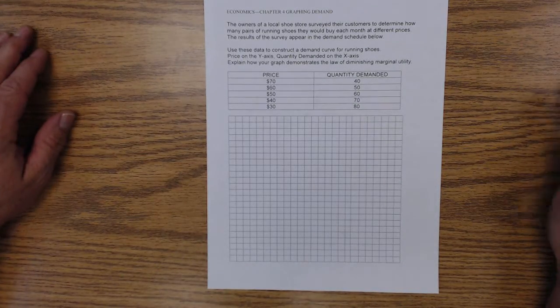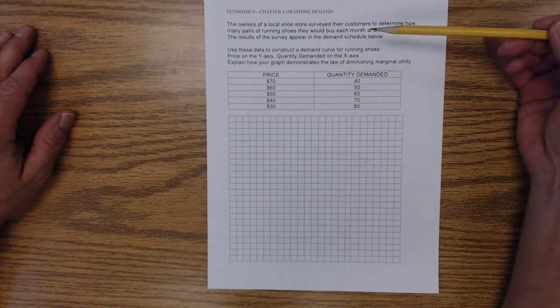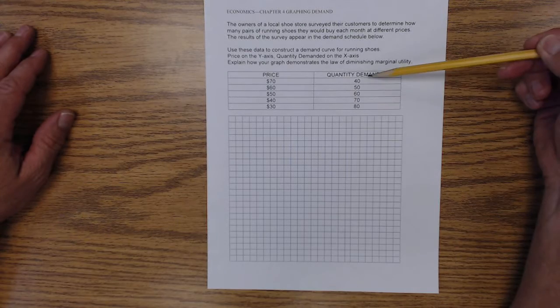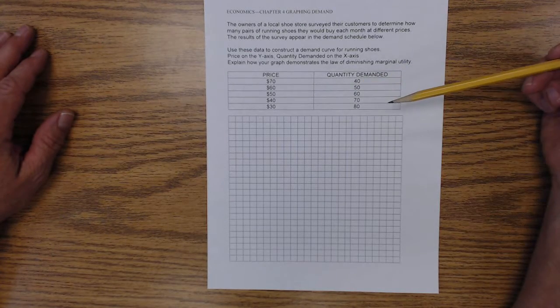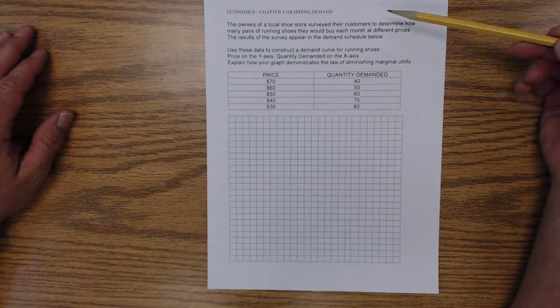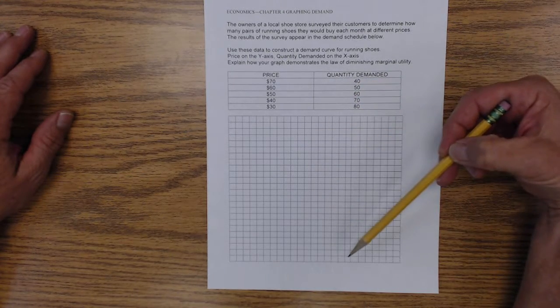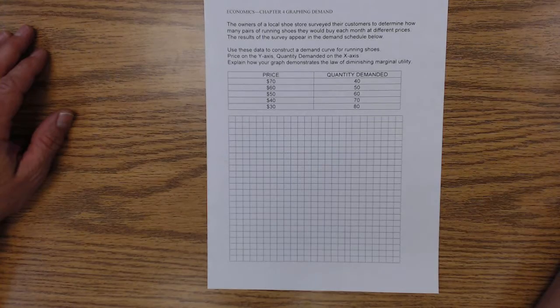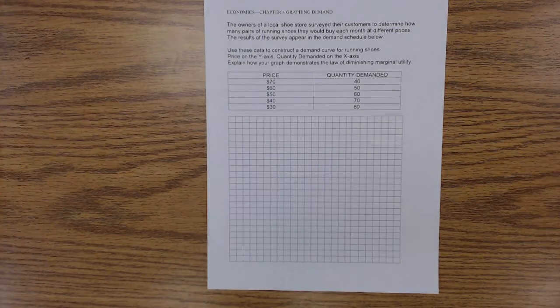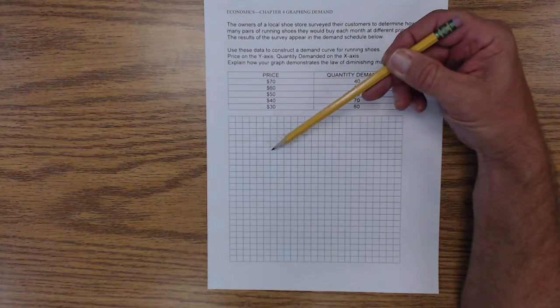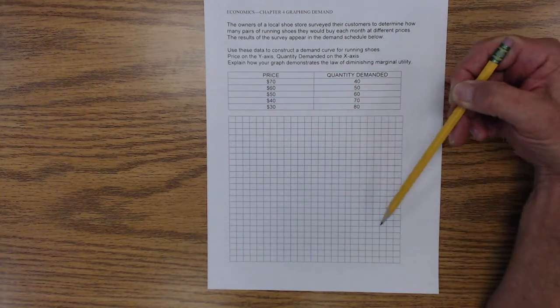You'll recall from our discussion, a demand schedule is a listing of various prices and corresponding quantity demanded at that given price. And so what we want to do is take this demand schedule and create a demand curve. And we know from our discussion that a demand curve is downward sloping from left to right. So if we graph this properly, we should have a line that moves downward this way.